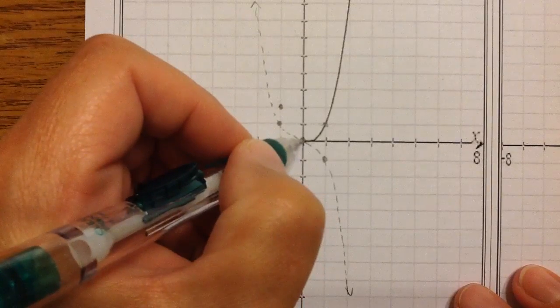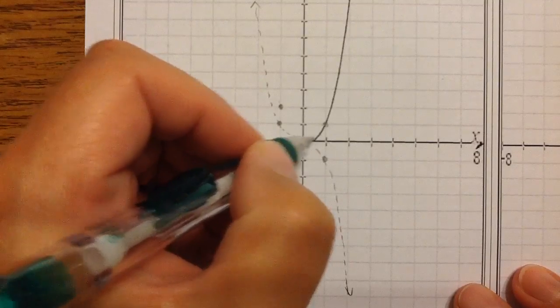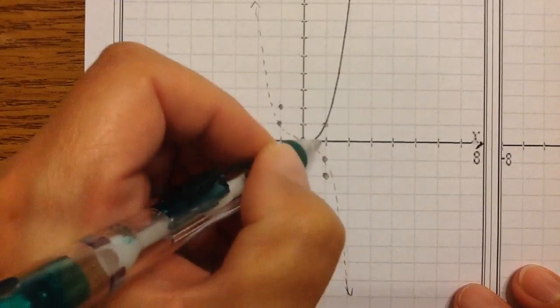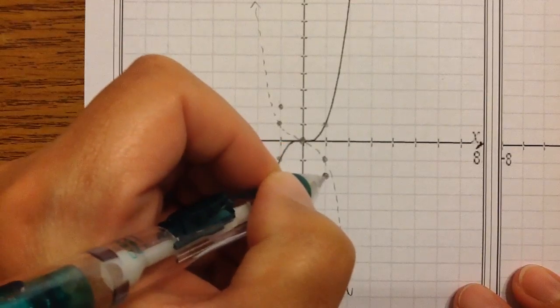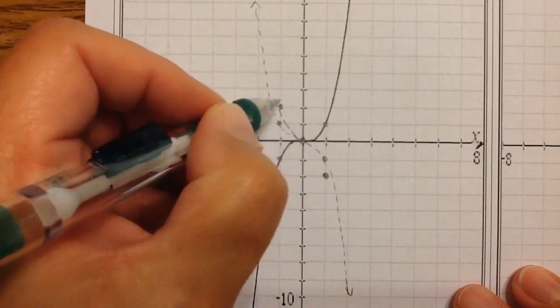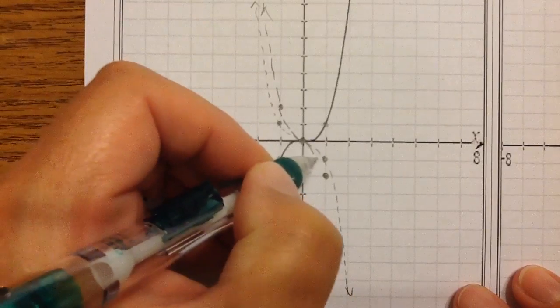At 0, 0, if you double the y, that's just doubling 0, it's still 0. The point at 1, -1, if you double the y, which is -1, it makes it -2. So it stretches down twice as far from the x-axis. When you reconnect, we'll do a little darker dotted line on this one. It's just a little bit skinnier looking.